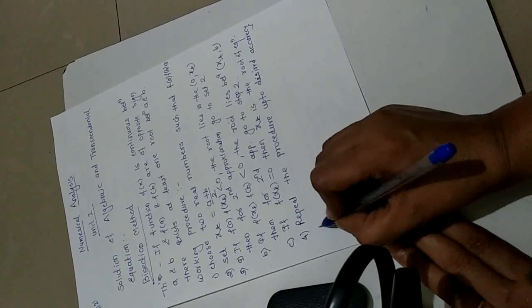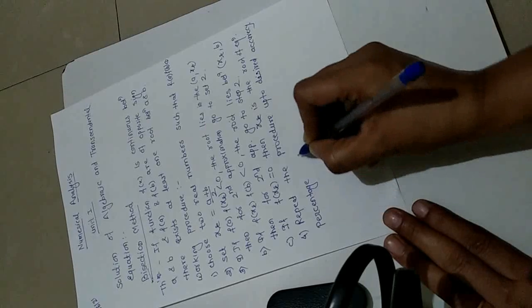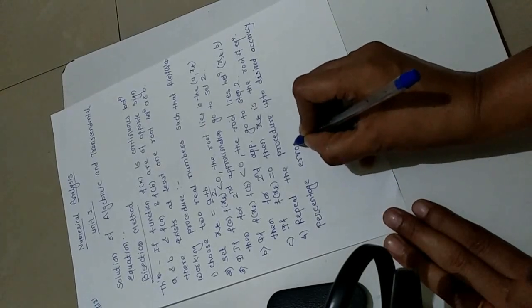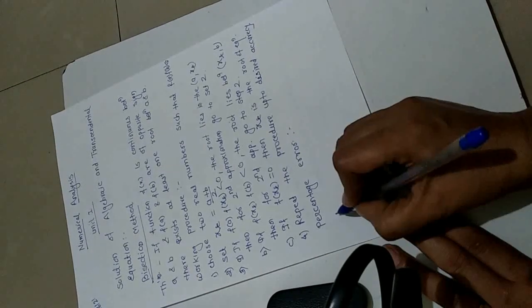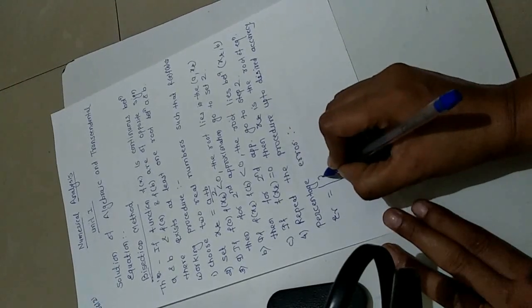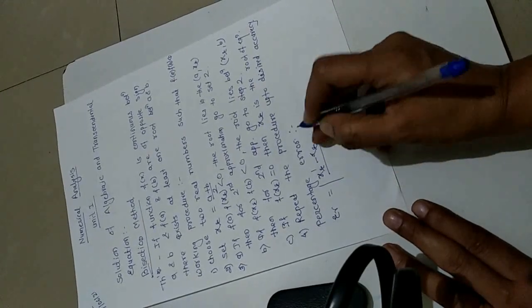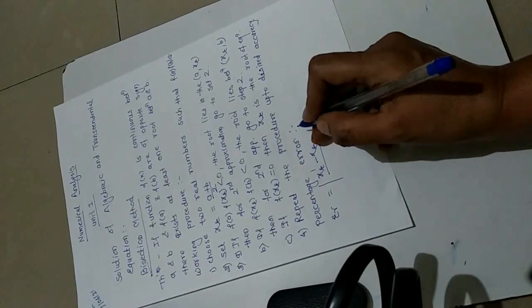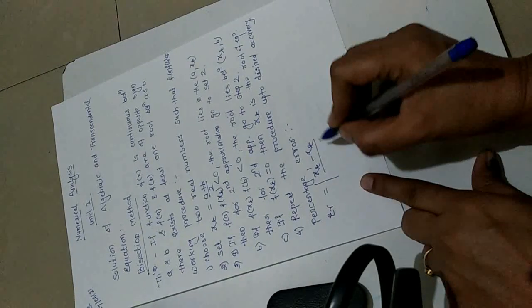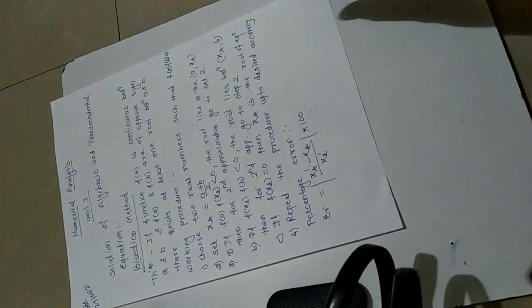Then find the percentage error. Percentage error is denoted by ER and it is equal to mod of XR dash minus XR upon XR dash multiply by 100. This is the value of percentage error. Then take the example.